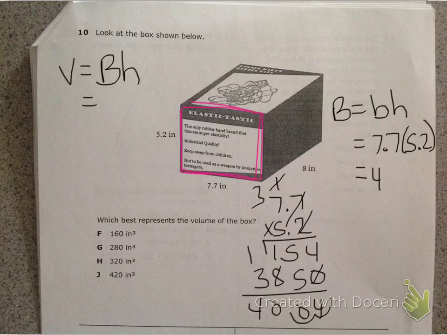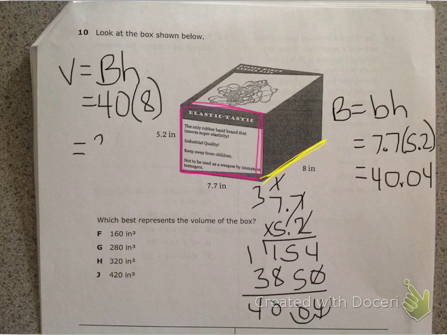And we get 40.04. Just to make the calculation easier, since I noticed that my answer choices are all pretty far apart, I'm going to say the area of the base is about 40. And then times the height, well, that's the distance to the other base. So that's this distance right here. And that's 8. And 40 times 8, well, 4 times 8 is 32. So 40 times 8 is 320. And that is H.